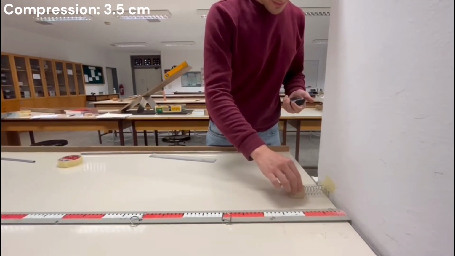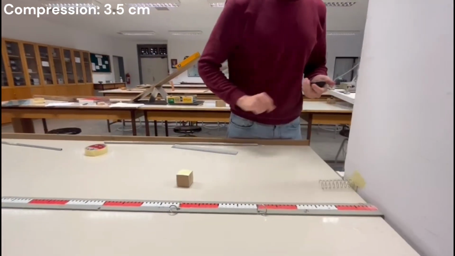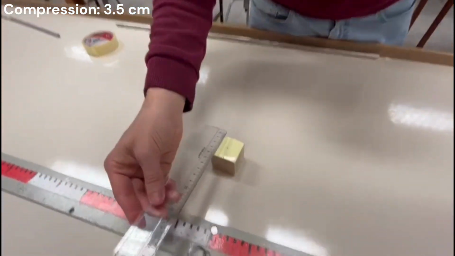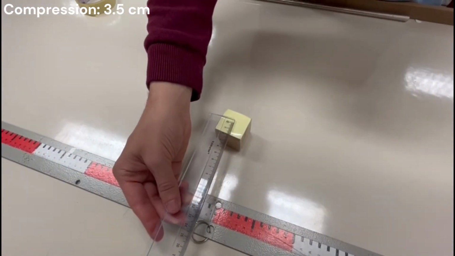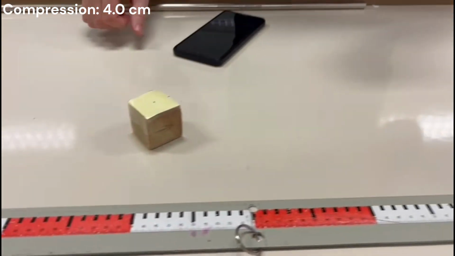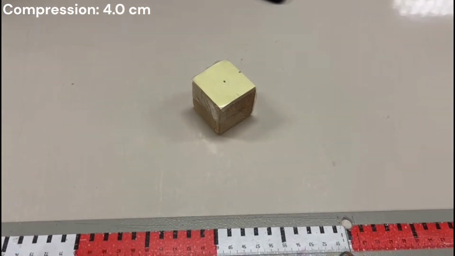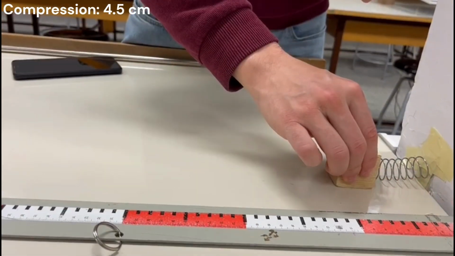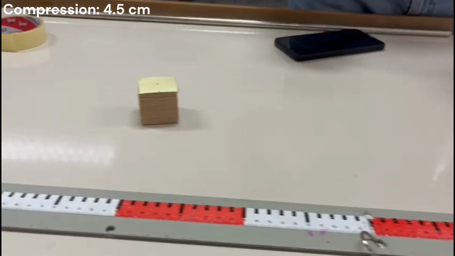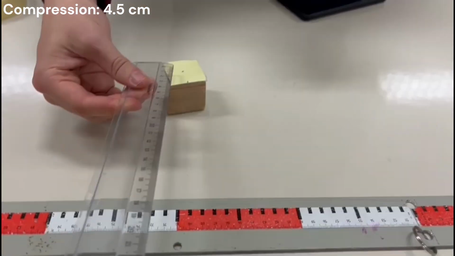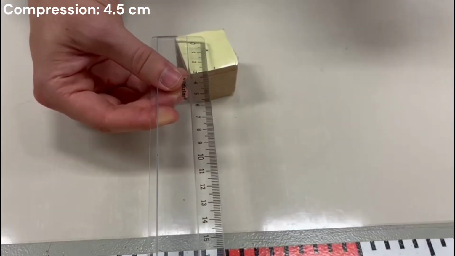Next is 3.5 centimeter compression, in which the object travels 51.5 centimeters in 0.57 seconds. Then I compress the spring by 4 centimeters and the object moves 59.6 centimeters in 0.63 seconds. Finally, when I compress by 4.5 centimeters, the distance is 70 centimeters and the duration of motion is 0.69 seconds.